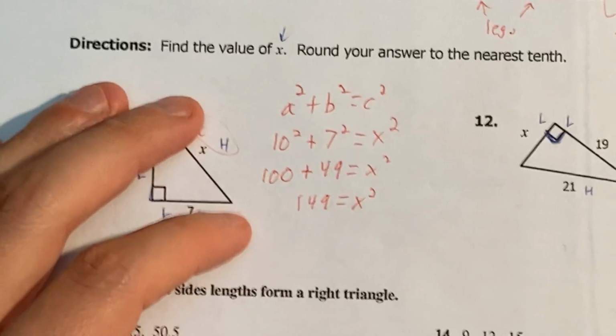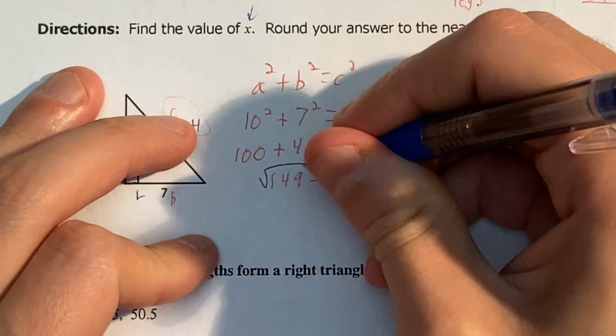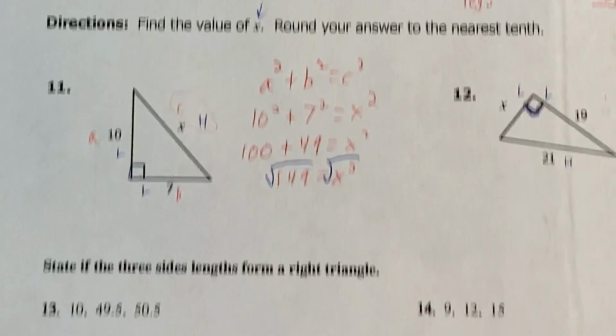And then in the last step, in order for the x squared to become an x, you have to square root both sides.